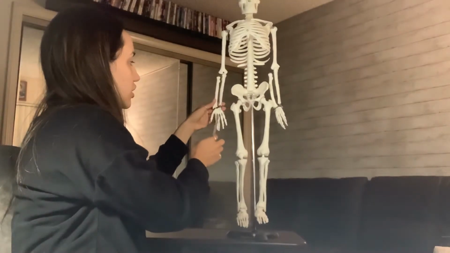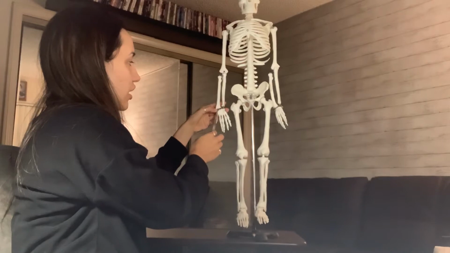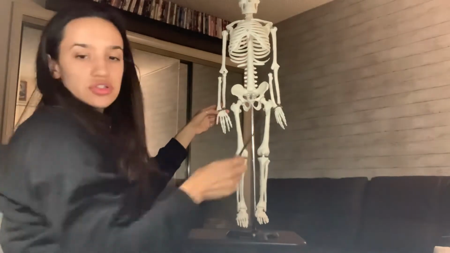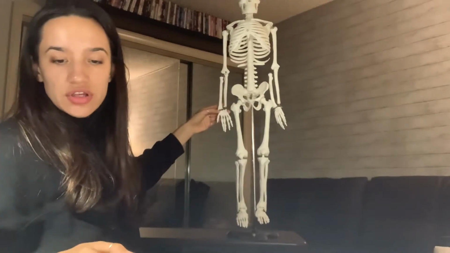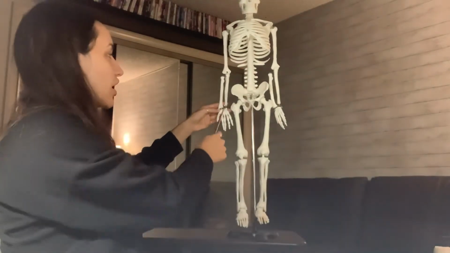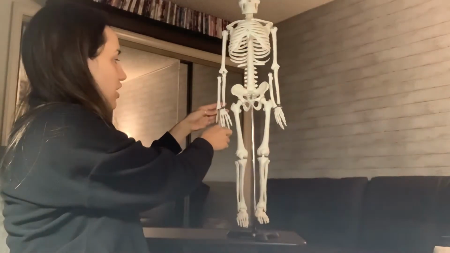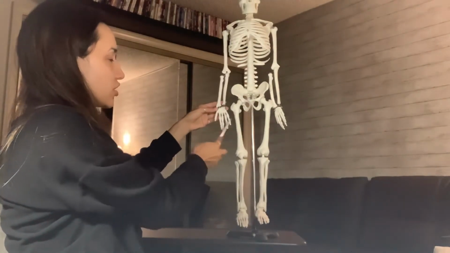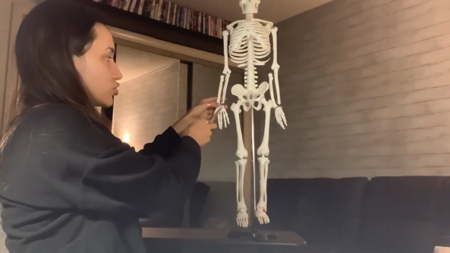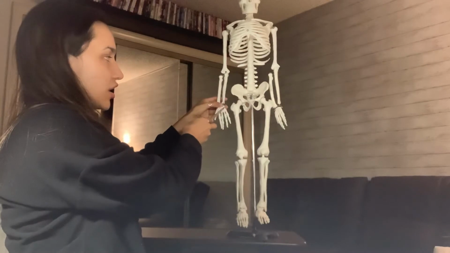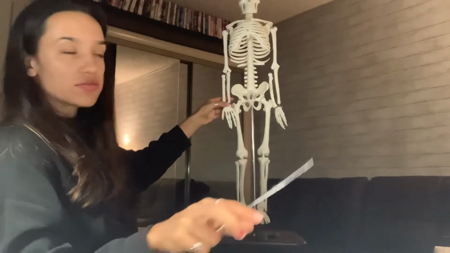So out here we have the trapezium, then the scaphoid, hamate down here, lunate, and capitate, and the triquetrum underneath here, and on top is the pisiform.